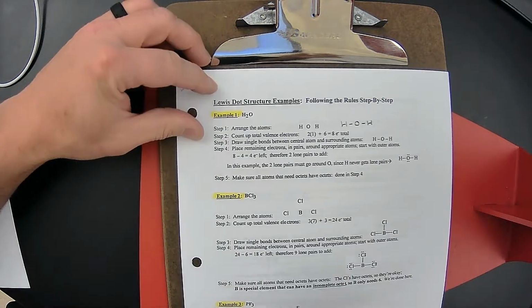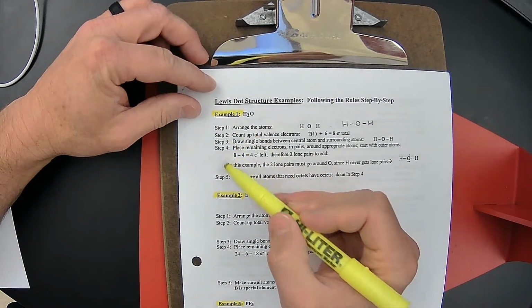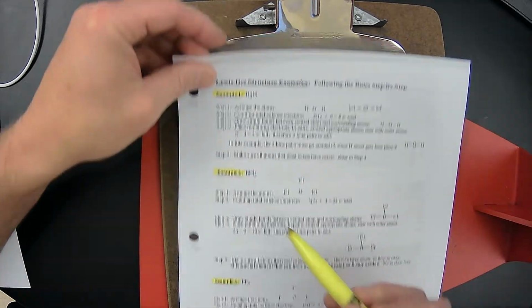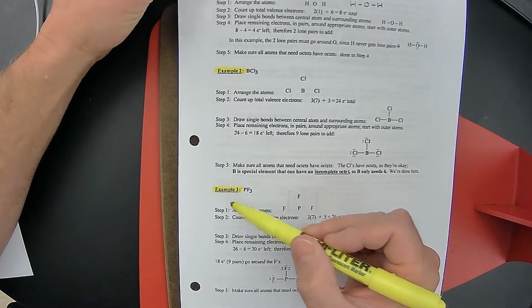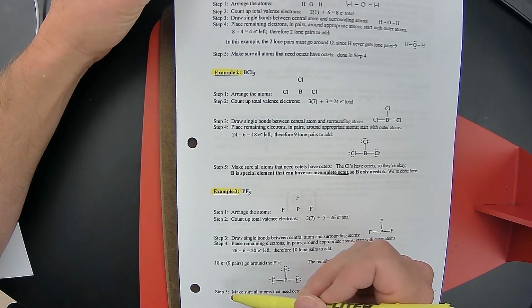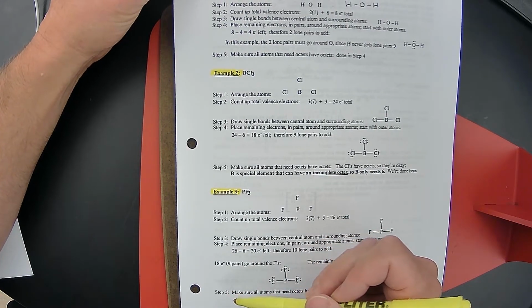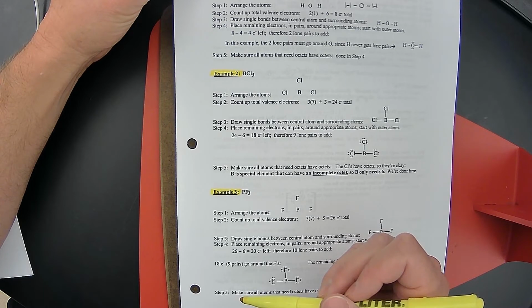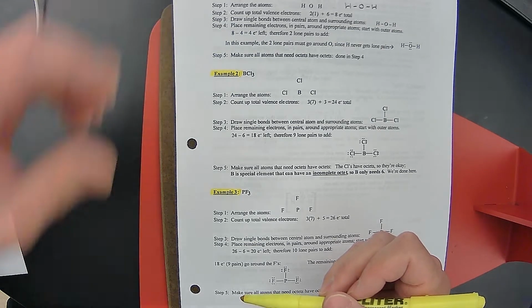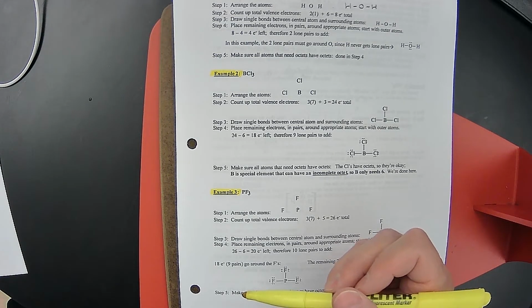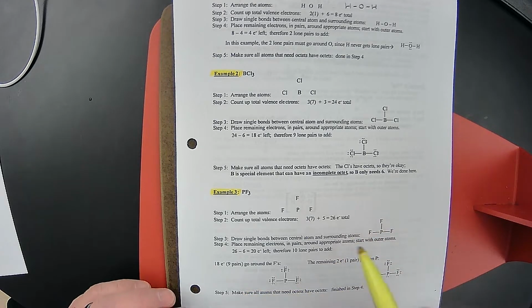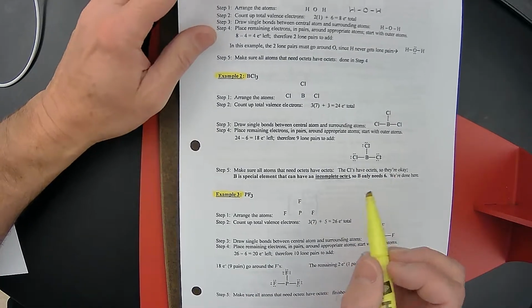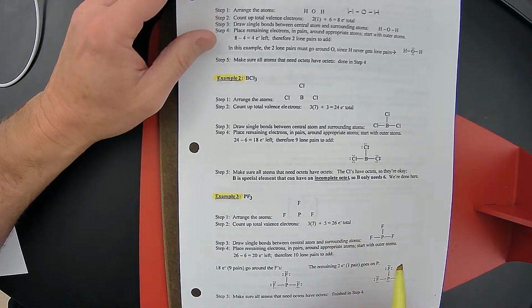You can see each one of these examples goes through 5 steps, just like in our notes. So I would have your notes available to you when you're going through these examples, because they will be very useful in explaining what's going on with each of the steps.